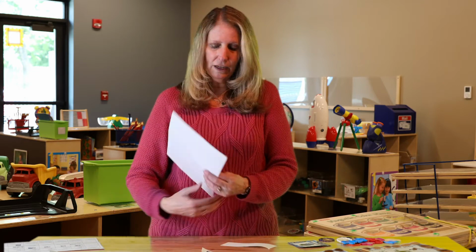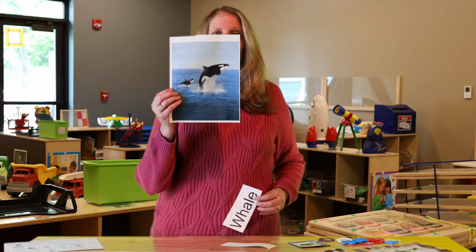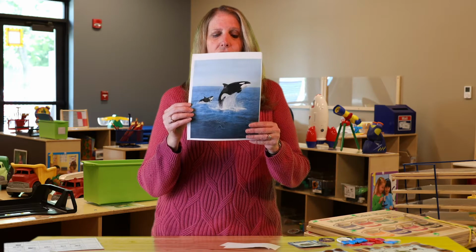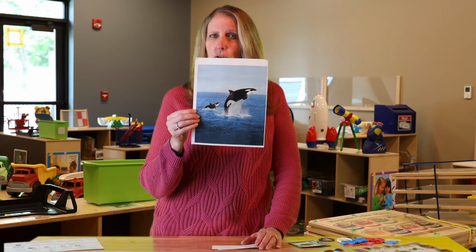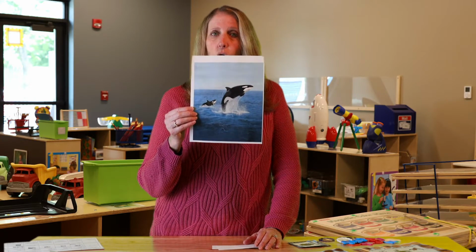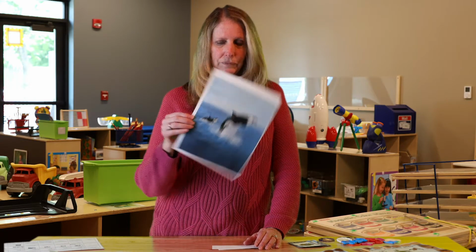And the second word we're going to learn is whale. These whales are killer whales. They live closer to the North Pole, where it's cold all the time. These are all animals that like cold weather and snow and ice.